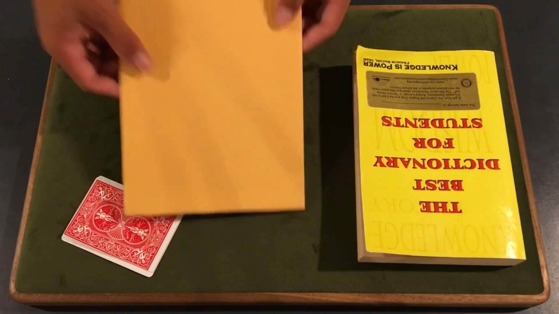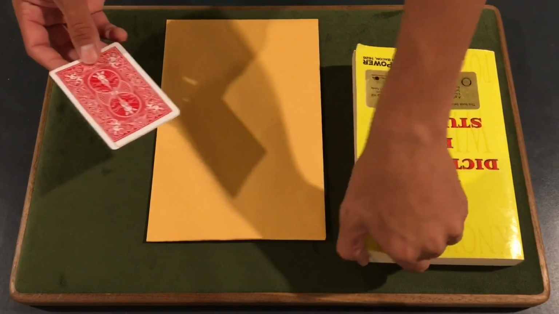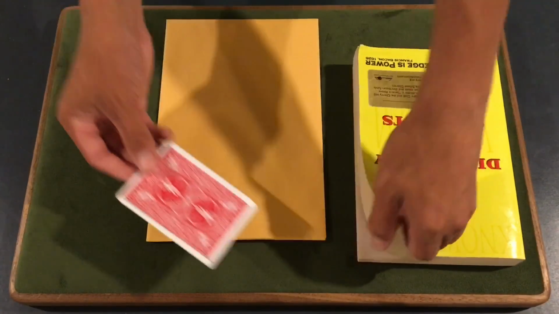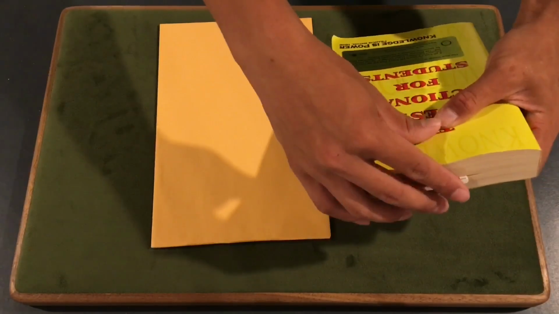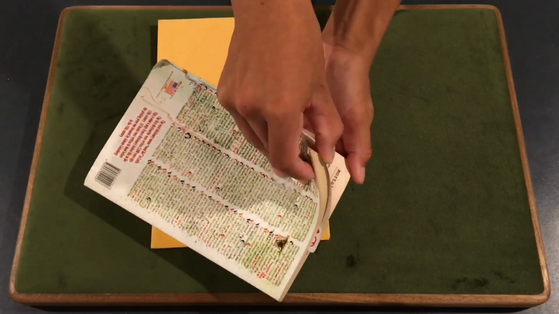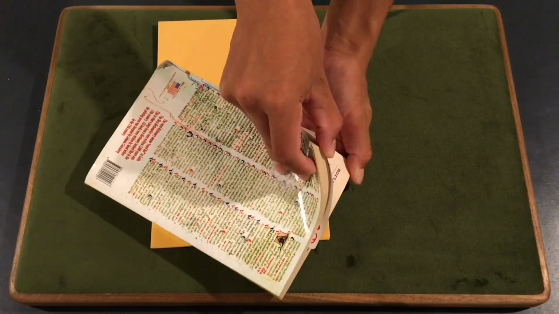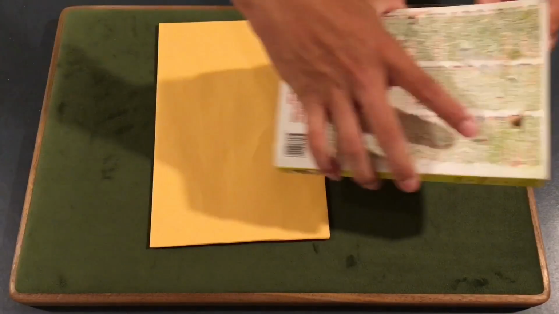So all you're going to do is show the empty envelope. You're going to seal it up, take the book, tell them to say stop at any point. Don't let them see the words. Place the card in. Just like that. Once the edges are lined up, you want them to be lined up perfectly, okay? Show them the word, tell them to remember the word, okay? Just like that, bam, mortality. Perfect. They see it, okay?